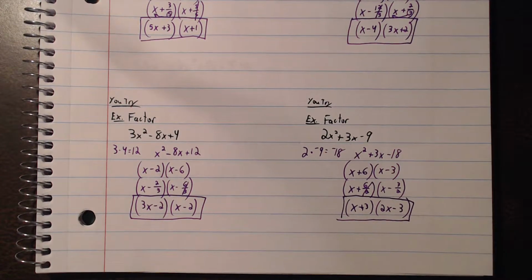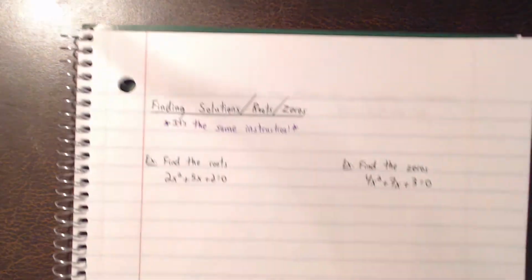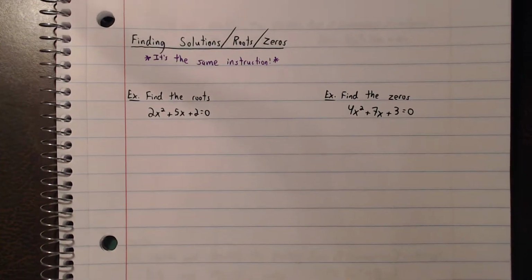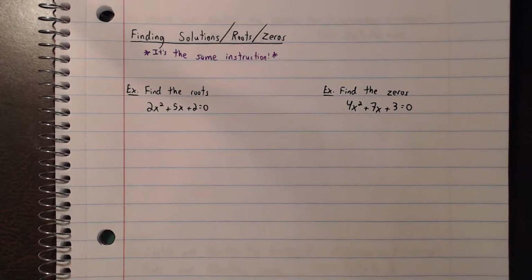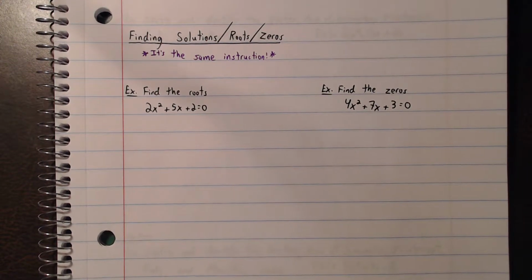How'd you do with those two on your own? Hopefully you did okay with them. What we're going to look at next is just some terminology, really. It's going to be the same process, but you're going to see instructions now. They're going to say things like find solutions or roots or zeros. Don't worry about that. It's all the same instructions. So if they say to solve or roots or zeros, it's just solving.